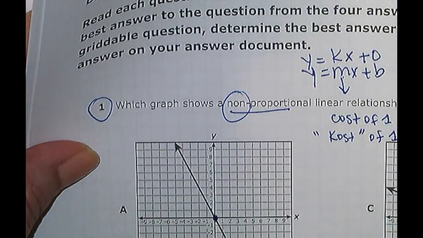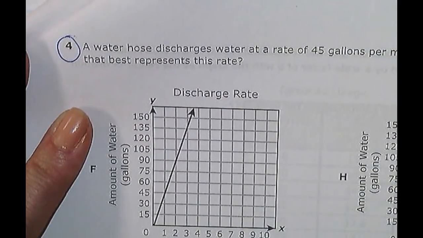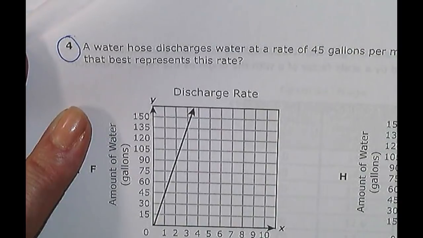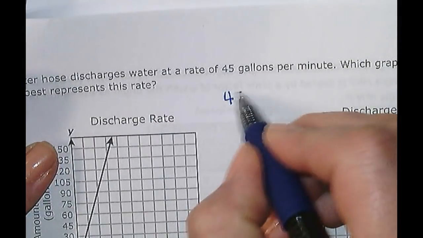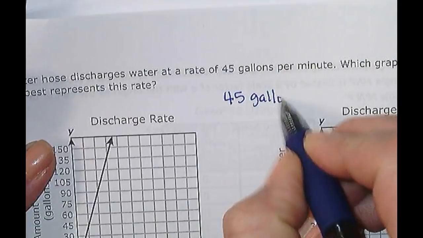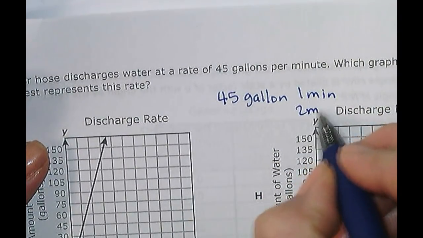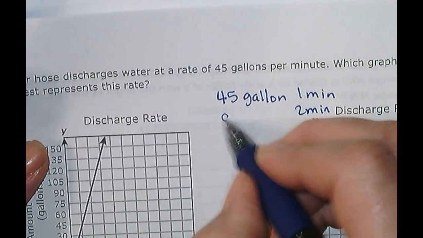Next question. I'm on question 4 on that 2018 test. It says a water hose discharges water at 45 gallons per minute. Which graph has a slope of this representation? Now, you can do this multiple ways. I try to do it the simplest and the most check marks. If that's 45 gallons per minute, so that's 45 gallons for 1 minute. What would 2 minutes look like? Yeah, times 2, 90.